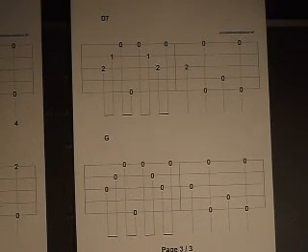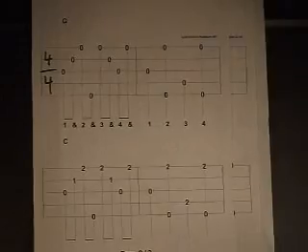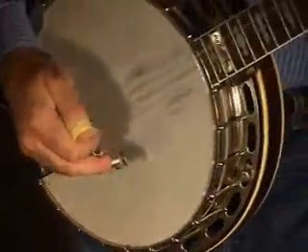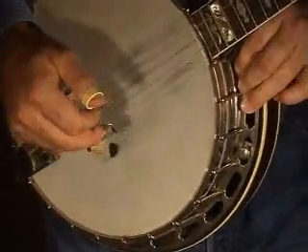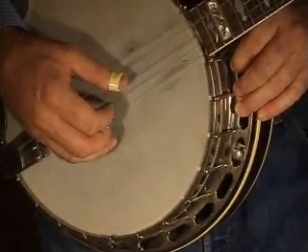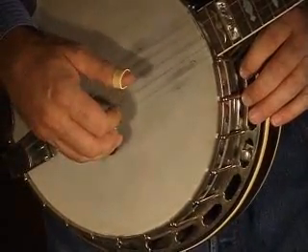Okay, I'm going to move this out of the way, and we will show you what that looks like when we play it on the banjo. Okay, here's our exercise. I'll count it off, and then let's play it together. 1, 2, ready, play.